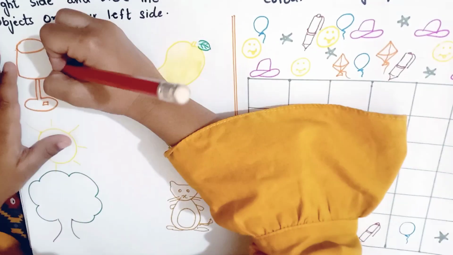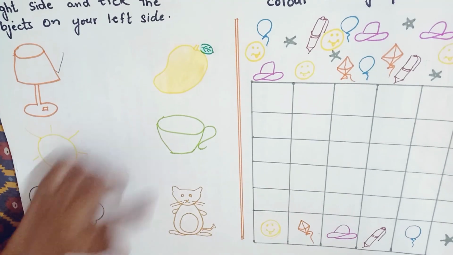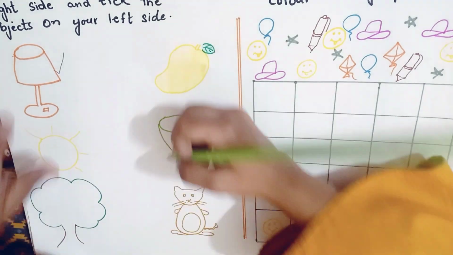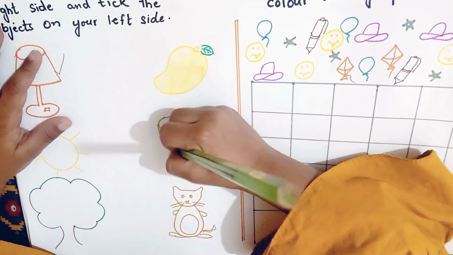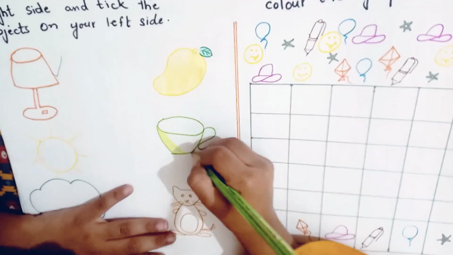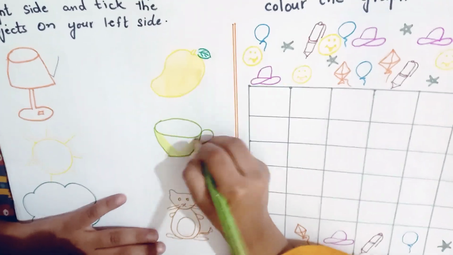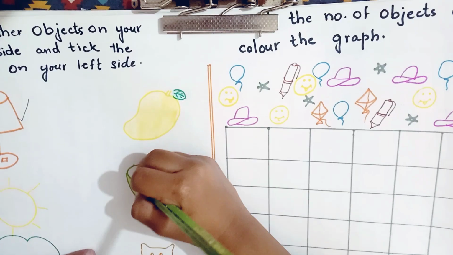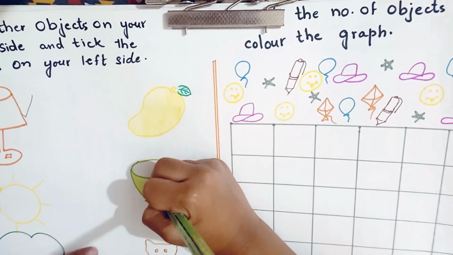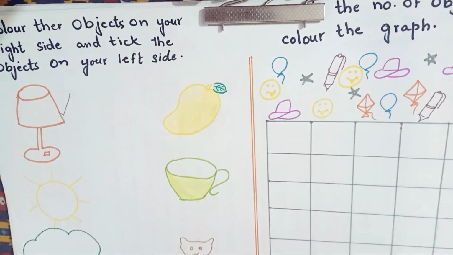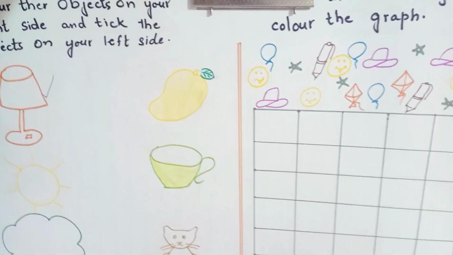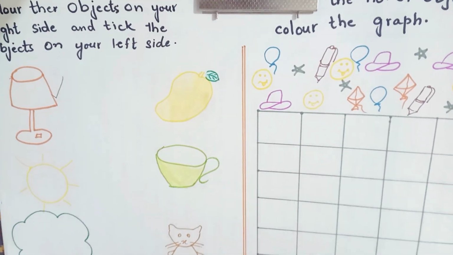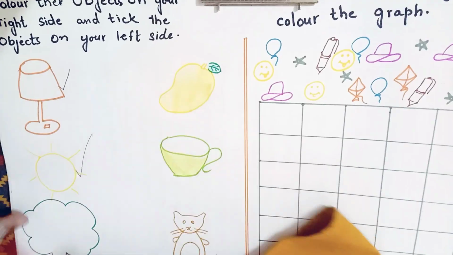Lamp is the left side. Up is my right side. I have to color it. Sun is my left side. So I have to take it.